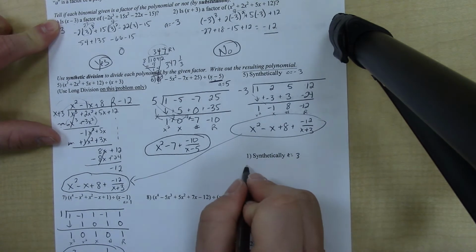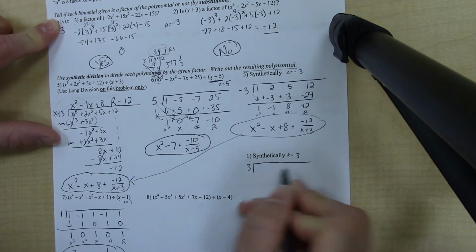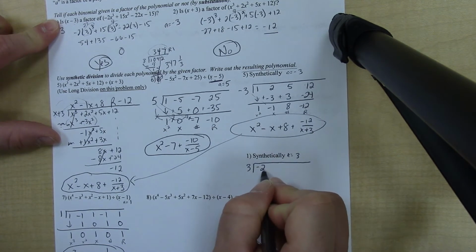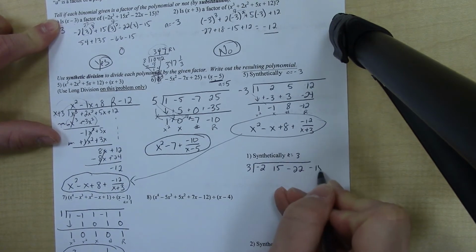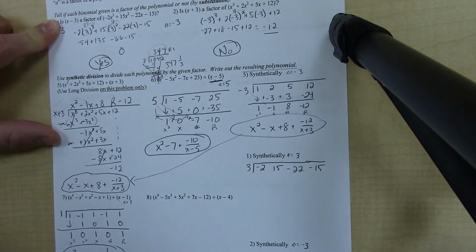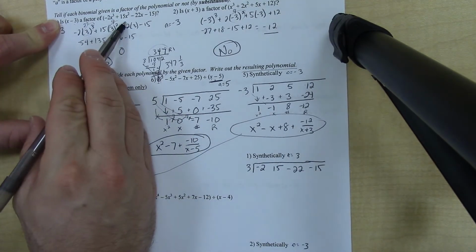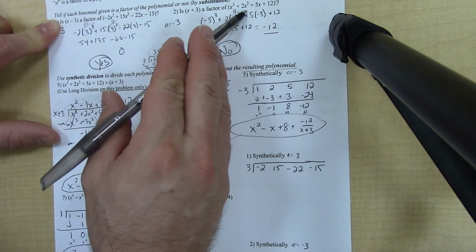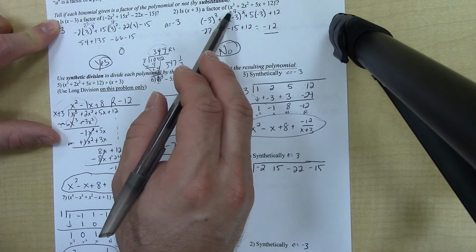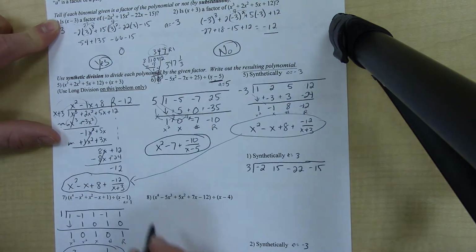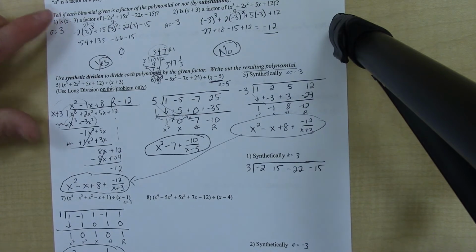Okay, so again, I'm going to put 3 into, what are the terms? Negative 2, 15, negative 22, and negative 15. So I've kind of helped set up number 1, redividing this problem. I also want you to do number 2. Now keep in mind, these numbers are different in number 2. Don't use the same numbers. And then I want you to try number 8 on your own as well. Try those a minute, press pause, come back and check when you're done.